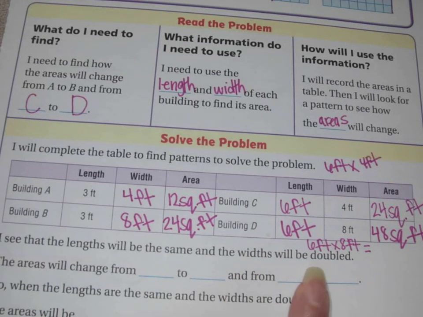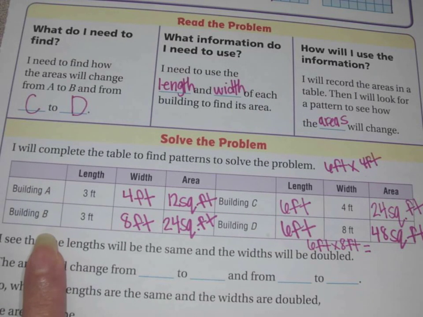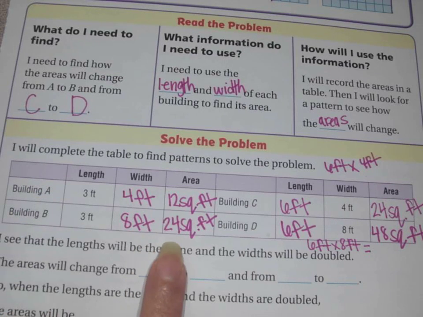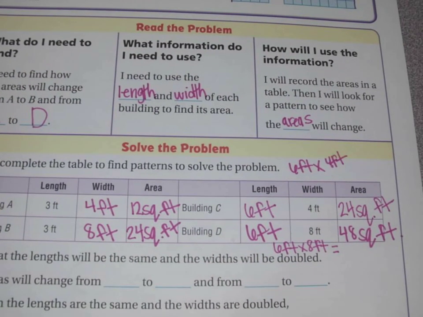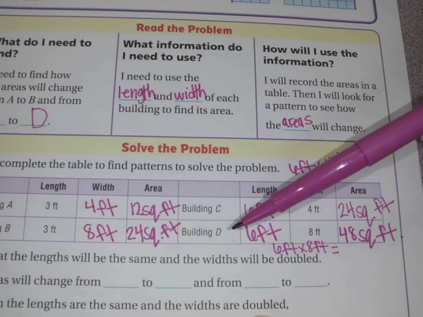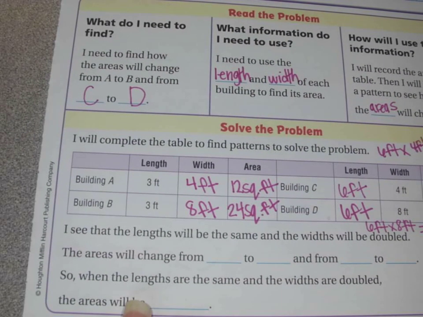Now, let's really focus on the area, okay? The areas, look here, look at A and B. Well, the area for building A is 12 square feet. Well, look, the area for building B is 24 square feet. So the area was doubled. It was also doubled over here. Look at building C, the area is 24 square feet. Building D, the area is 48 square feet. That was doubled. So let's plug this information in.